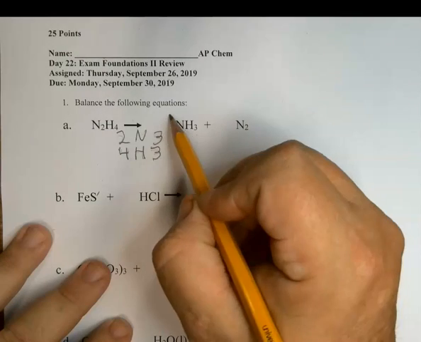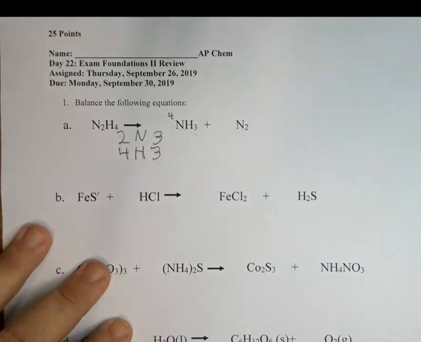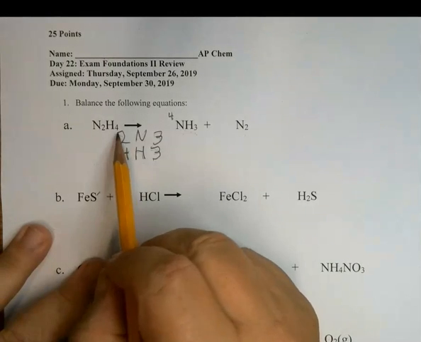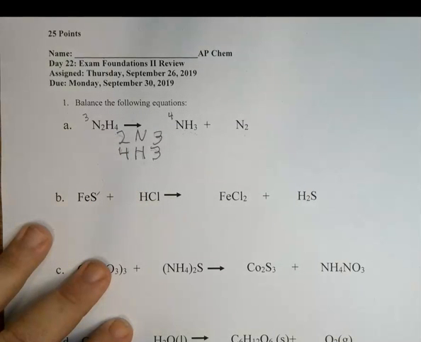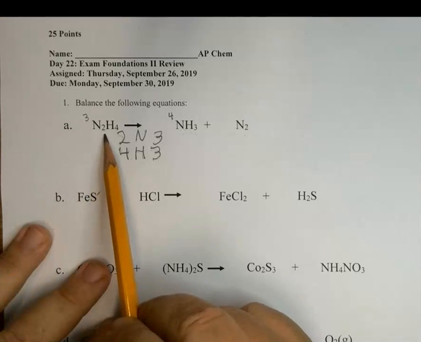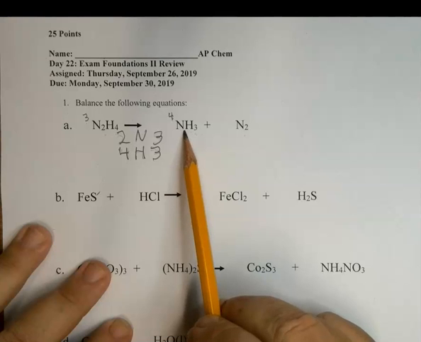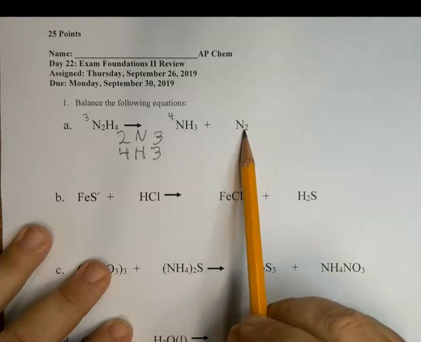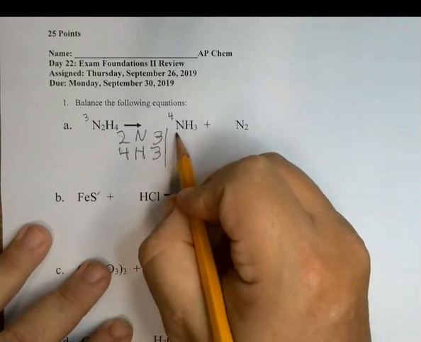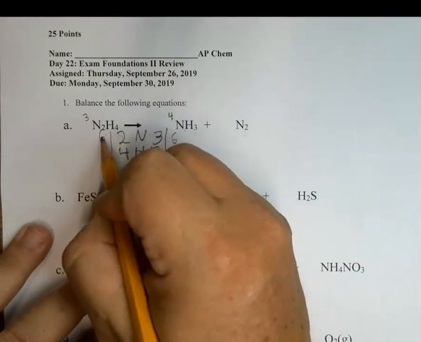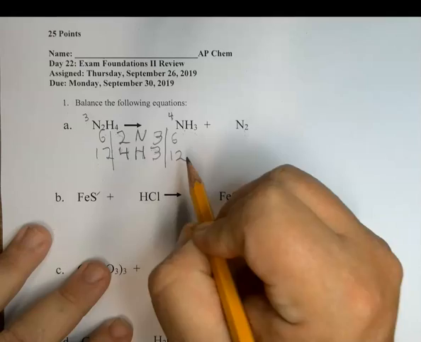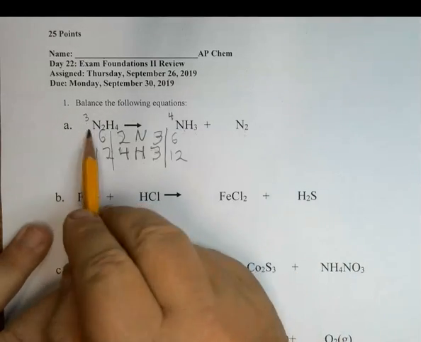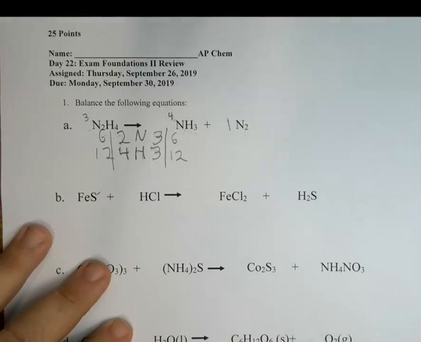So 3 times 4 here. So I have 4 times 3, so that gives me 12 hydrogens. And over here I have 4 hydrogens times 3. Okay, 4 times 3, and that's 12 hydrogens. So now let's count nitrogens. Let's see what we've got. We've got 3 times 2 is 6, and here we have 4 times 1 is 4, plus 2 more is 6. So for nitrogens, we end up with 6 on this side, and we end up with 6 on this side, and hydrogens, we end up with 12 on this side, and 12 on this side, and everything is in balance. So our answer is 3, 4, and then I'll put a 1 coefficient right there.